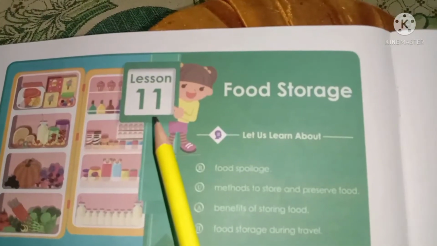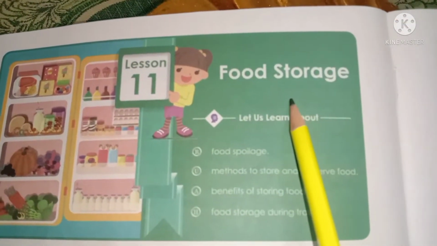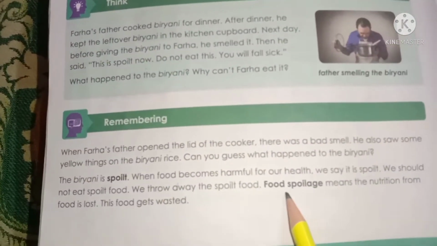Already we have learnt about lesson 11, food storage, children. Let us have a short recap. What all have we learnt? What do you mean by food spoilage, children?